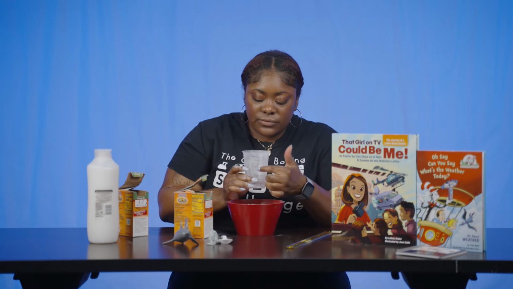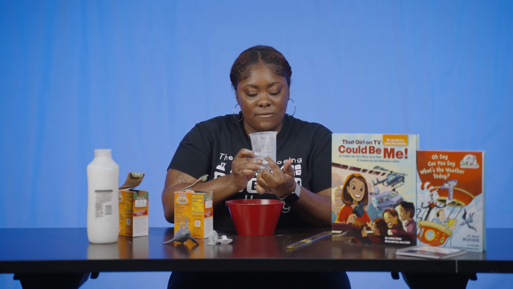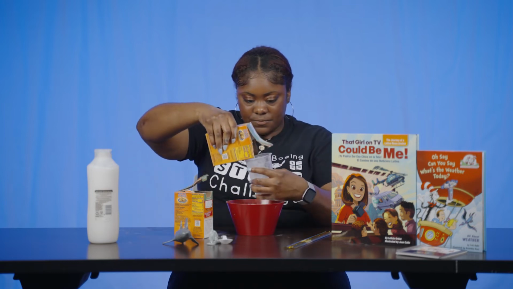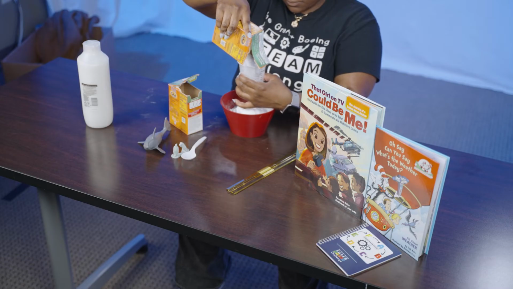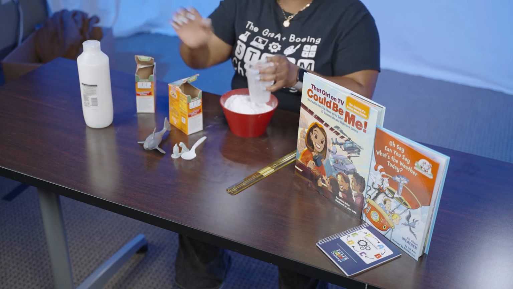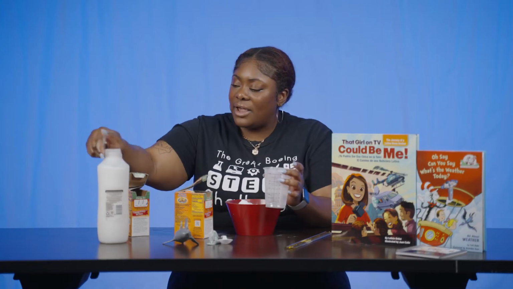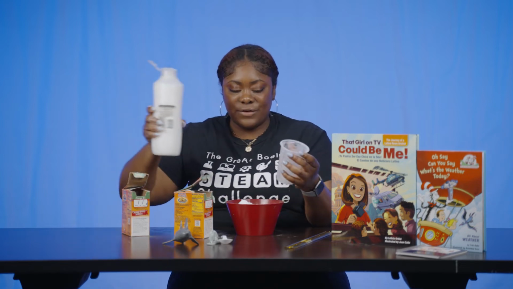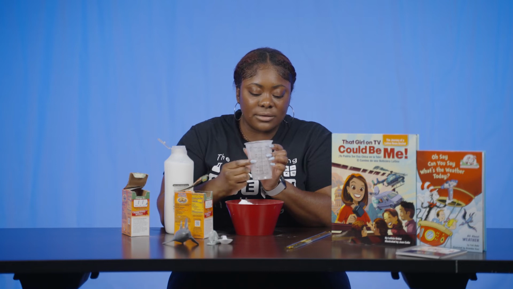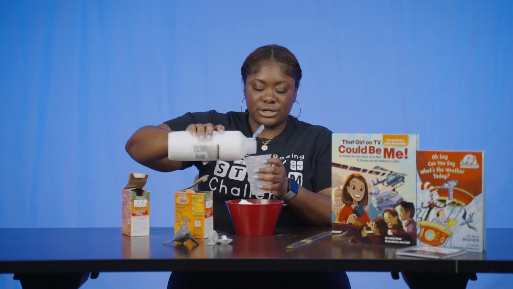So we are going to find where it says 1/2, and we'll pour it to that mark. Now you just need a half a cup of hair conditioner. Again, we're gonna find the 1/2 mark. Pour that much hair conditioner.